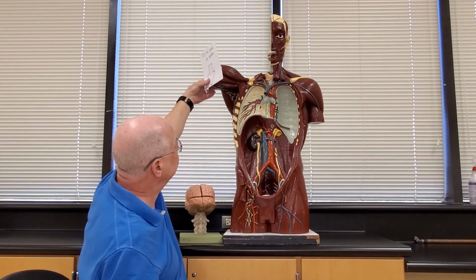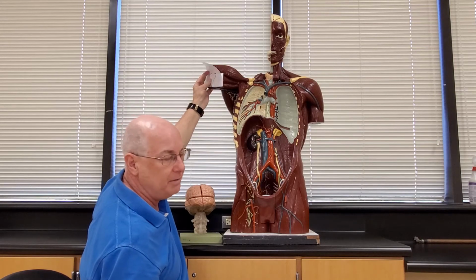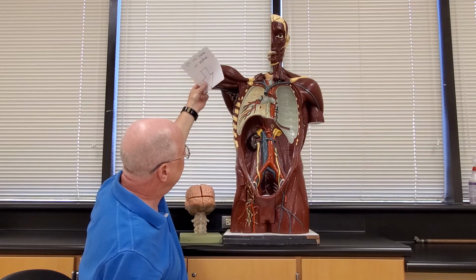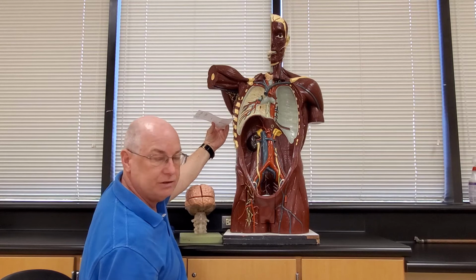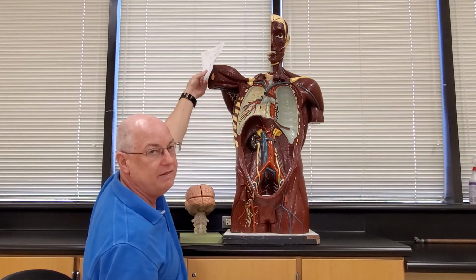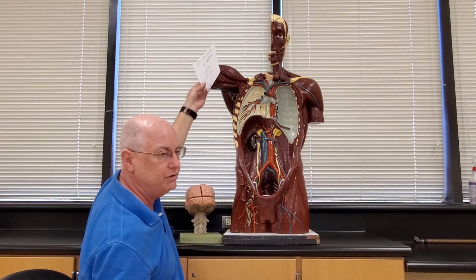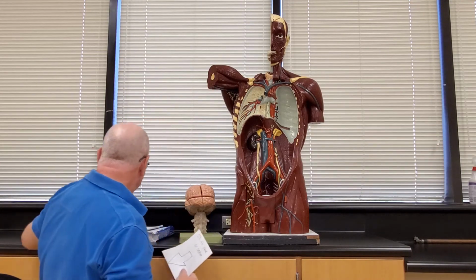So if I ask you what this planar section is, it is not parasagittal because the arm is cut first and then moved. So that was a transverse section and then they moved the arm. So please don't confuse that for parasagittal. Okay? So now we've gone through sagittal, transverse, parasagittal, frontal, or coronal.